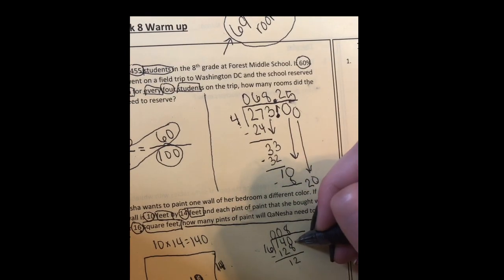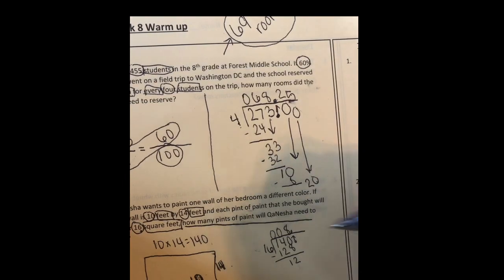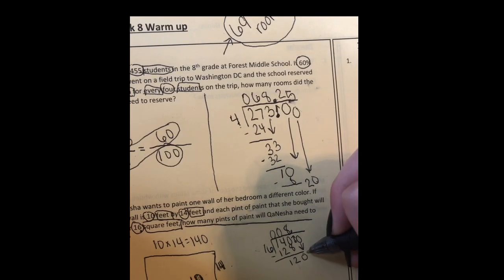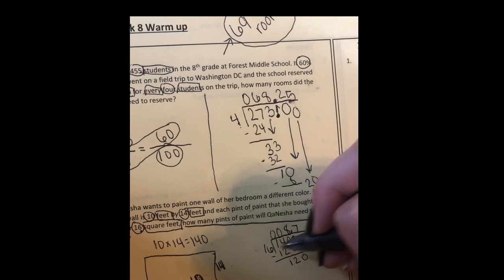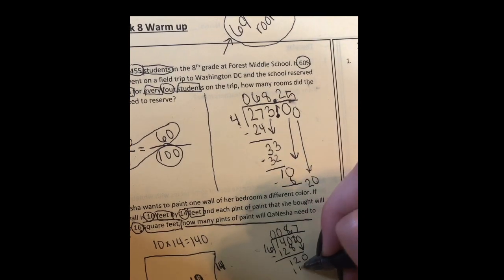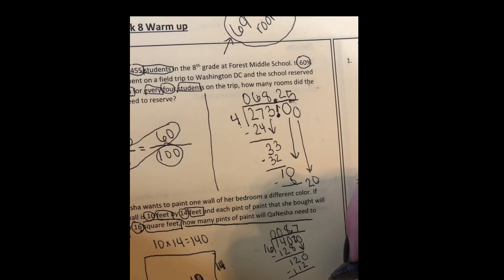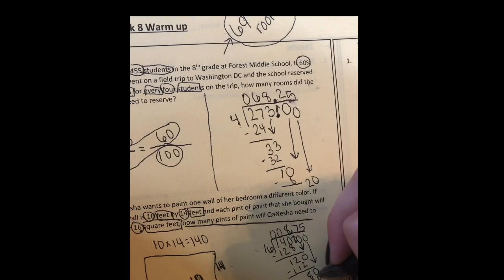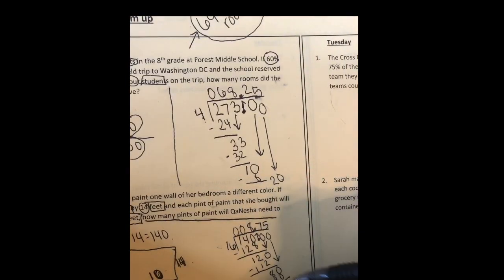16 can't go into 12, so I'm going to have to do what I did up here. I need a decimal. I'm going to float it to the top. 16 goes into 120 because I brought down my 0 7 times. 16 times 7 is 112. When I subtract that, I get 8. I need another 0. 16 goes into 80 5 times, and 16 times 5 is 80, so I've zeroed out completely. Sorry, my division's kind of sliding off the page a little bit.